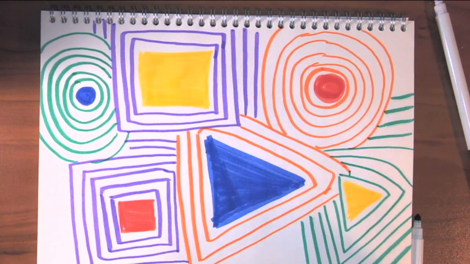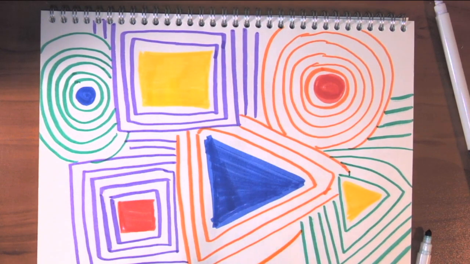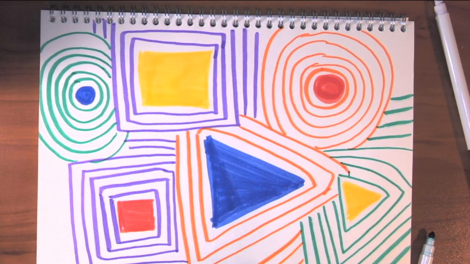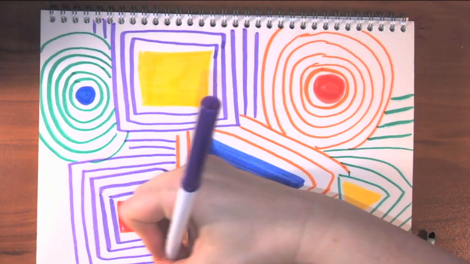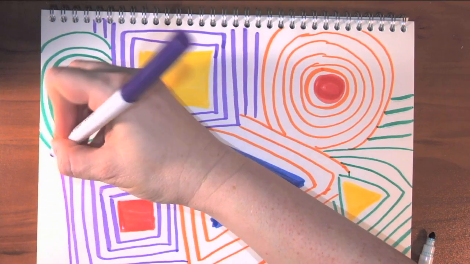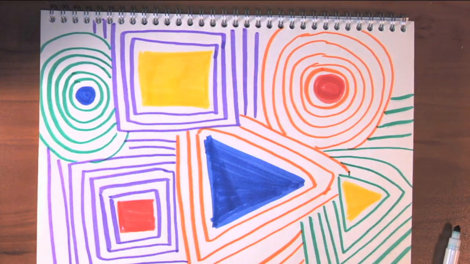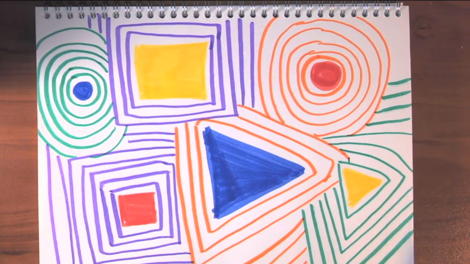I know that might be a little difficult to understand. Oops, that one came out really big. That's okay. So I'm going to keep going. This is just a fun, kind of easy way to challenge yourself with an art project.